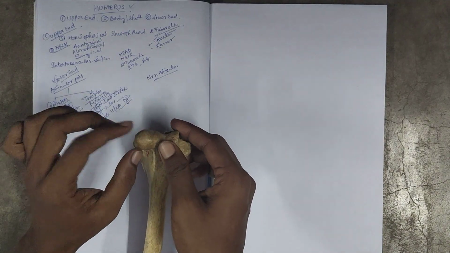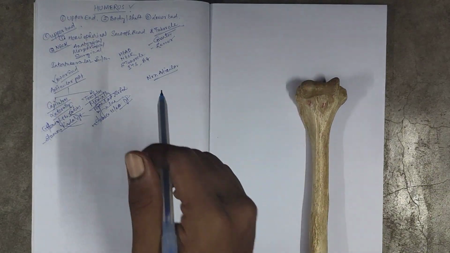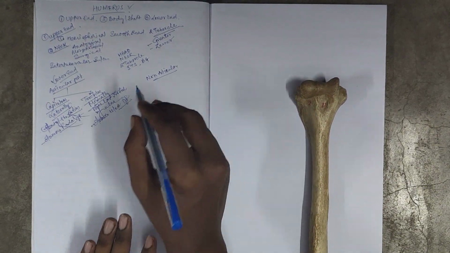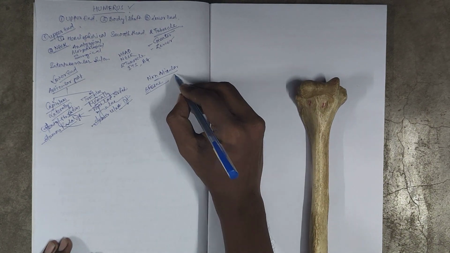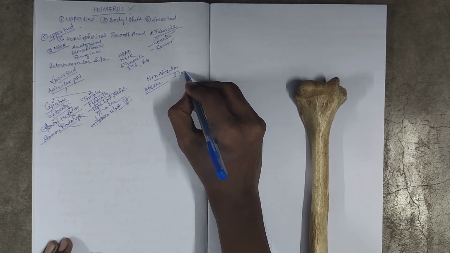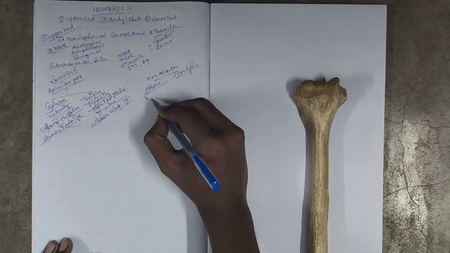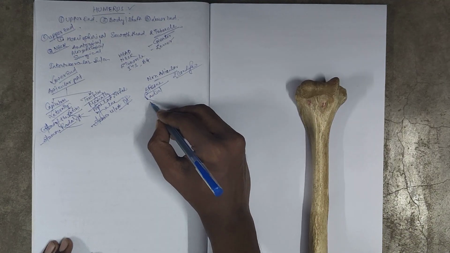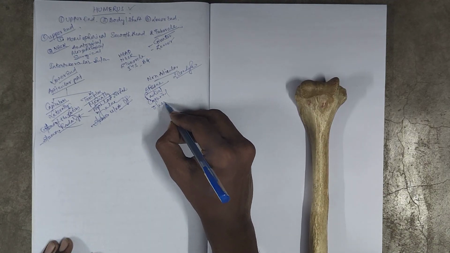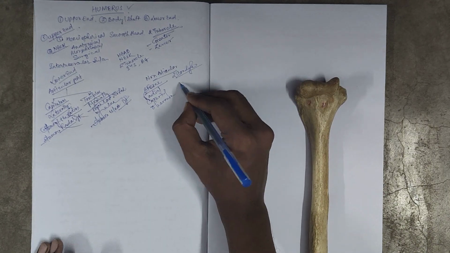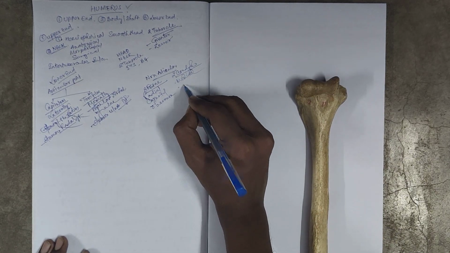So okay, you have discussed that. Now, in case of the non-articular part, there are three fossae and two condyles. One is radial fossa, one is coronoid, one is olecranon, and two condyles. One is medial condyle or epicondyle, both of the terms are correct, and the other is lateral.